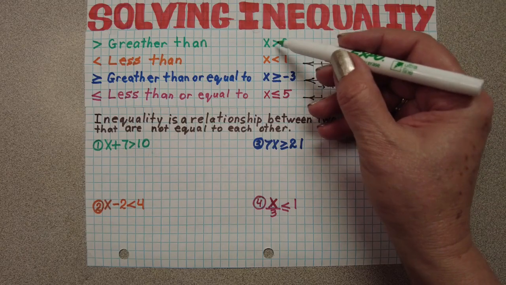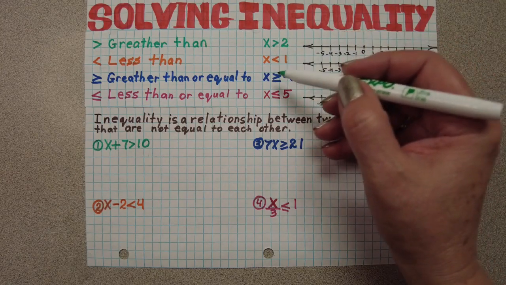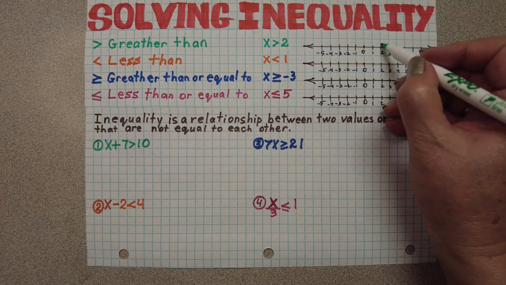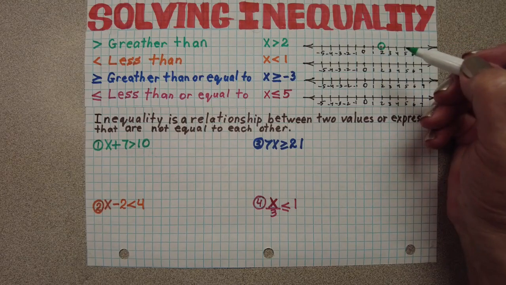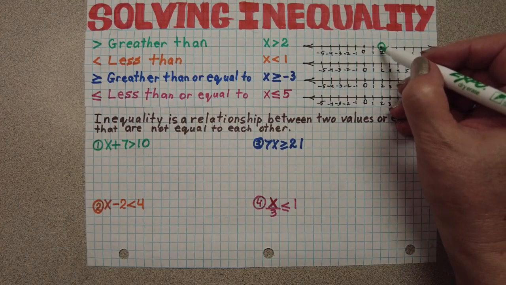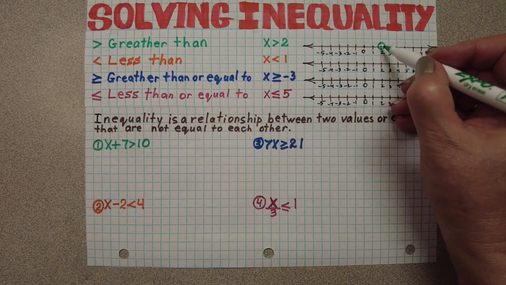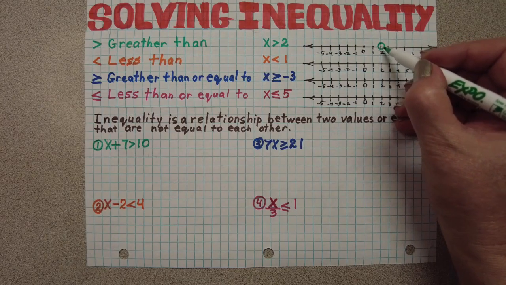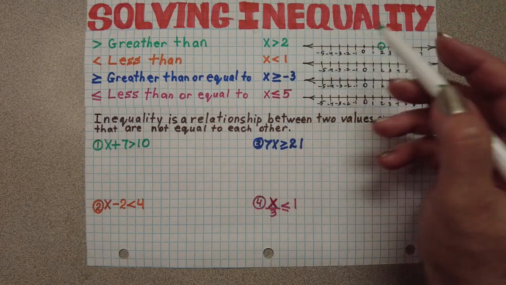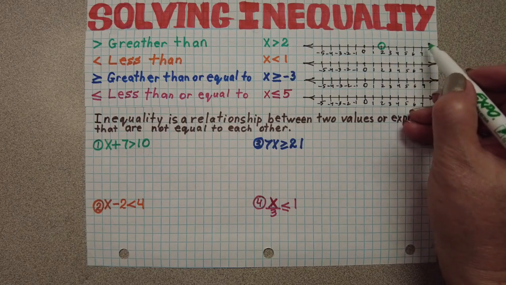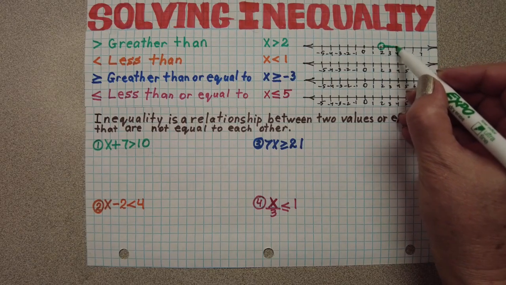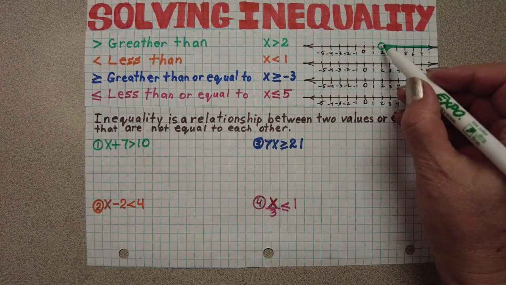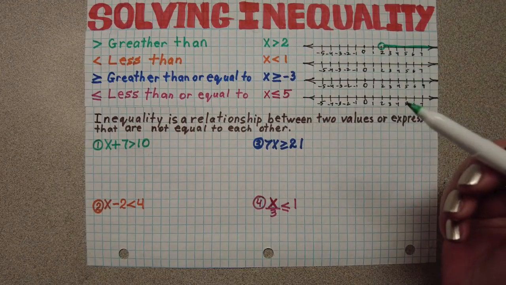How do we show greater than? It's different from greater than or equal to. For greater than, we leave the bubble empty. We call it an open dot. So you circle this number 2 because it says it's greater than 2, and you leave it open inside. Greater means to the right: everything to the right is greater than 2. So the answer can be anything greater than 2, but not 2. It doesn't say equal to.